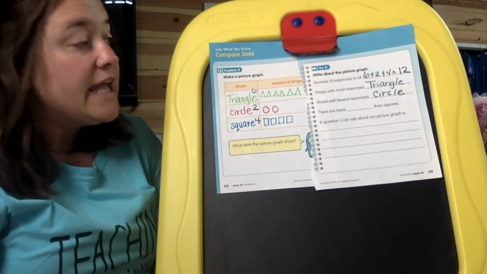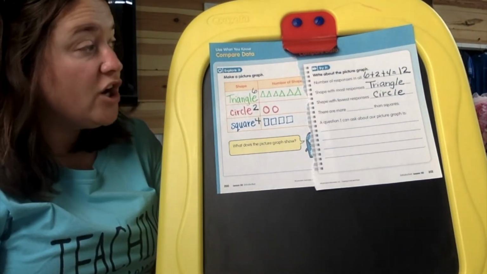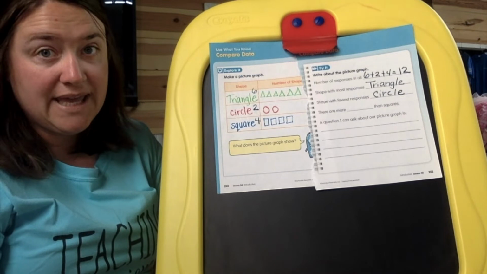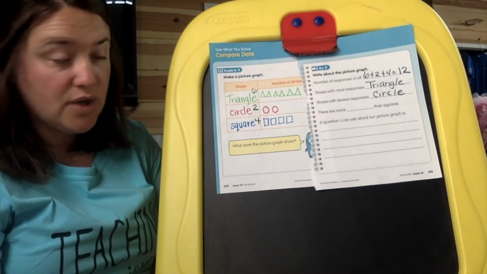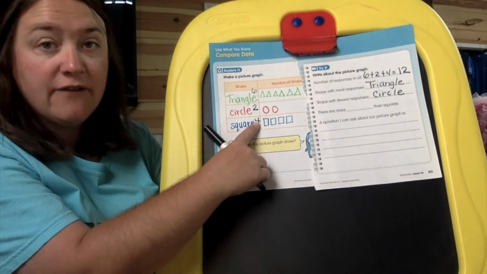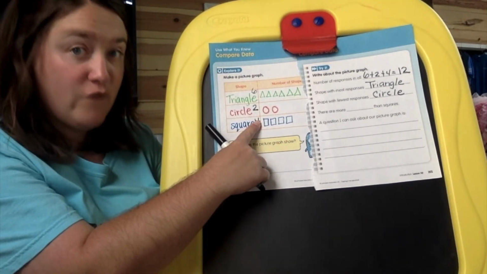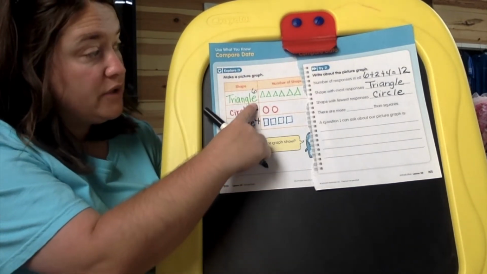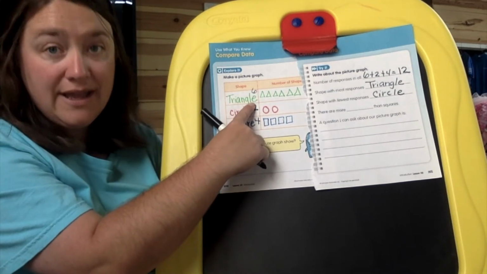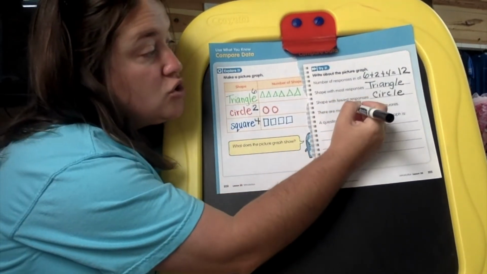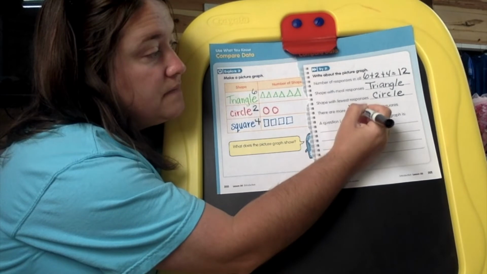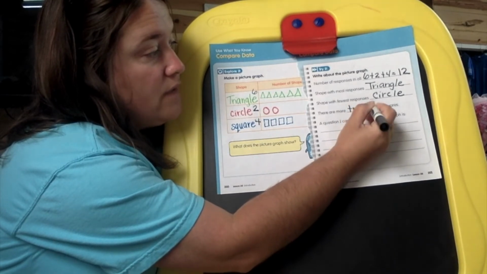Okay. The next question says, there are more blank than squares. So I'm going to come over here and look at the square. I had 4 of those. Which one did I have more than 4 of? So I'll look, and I had more triangles. So I will write triangles as my answer on that one.